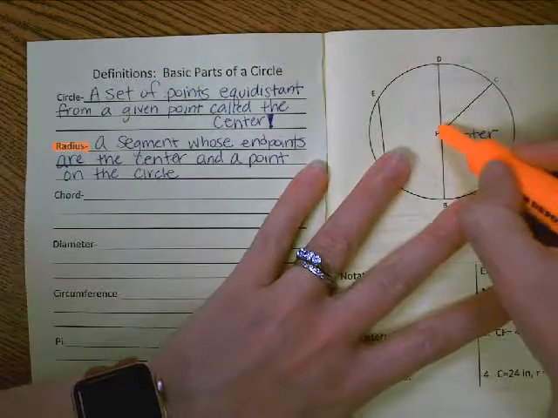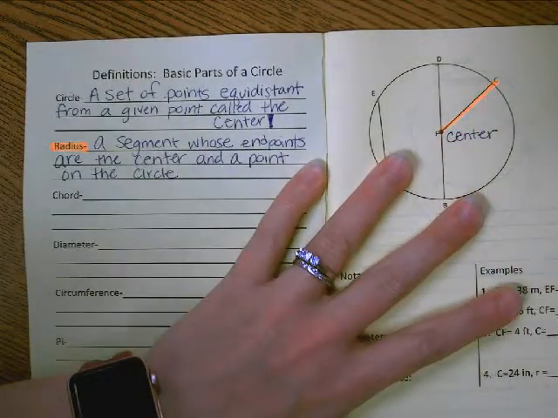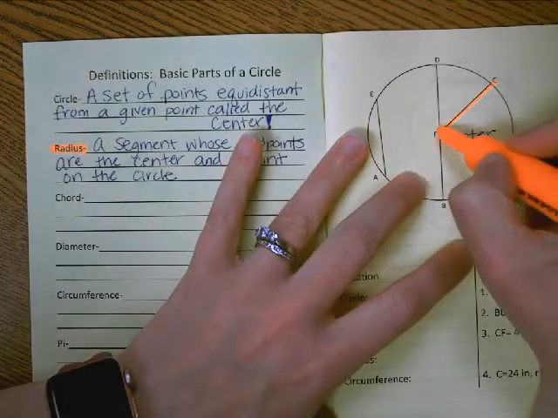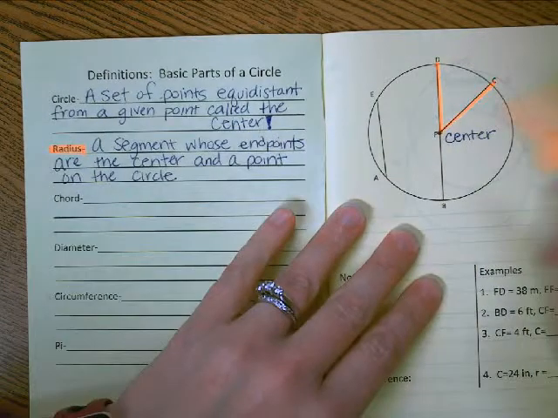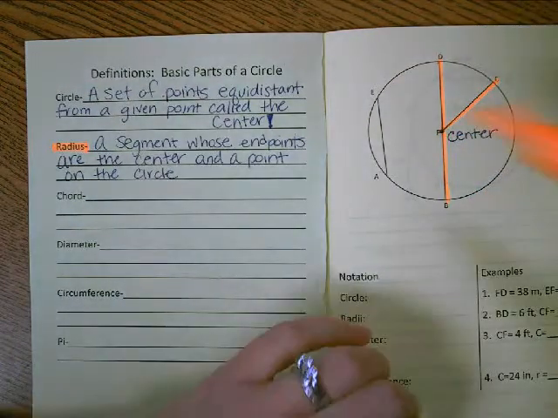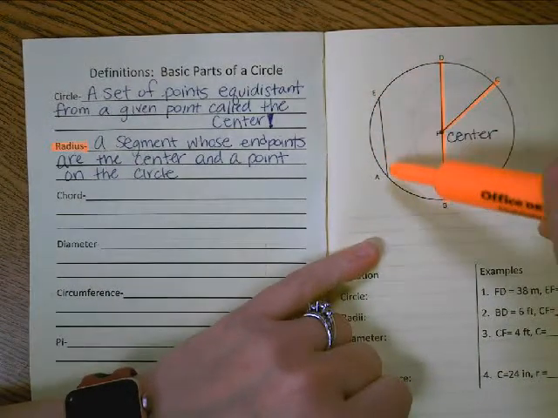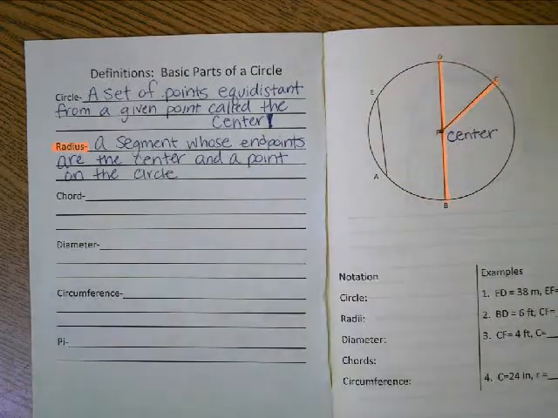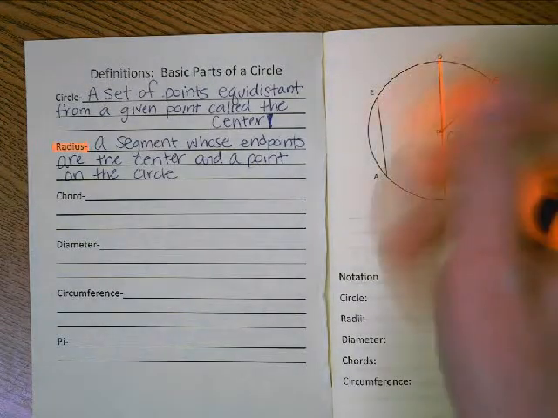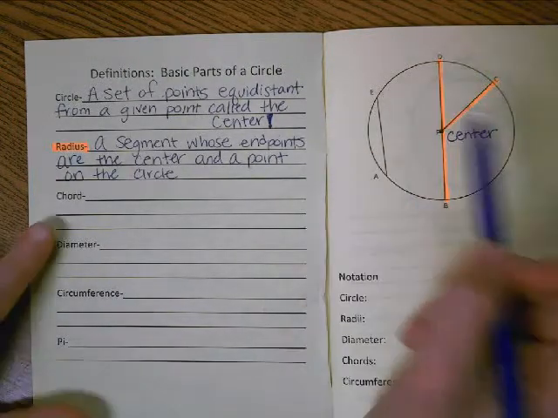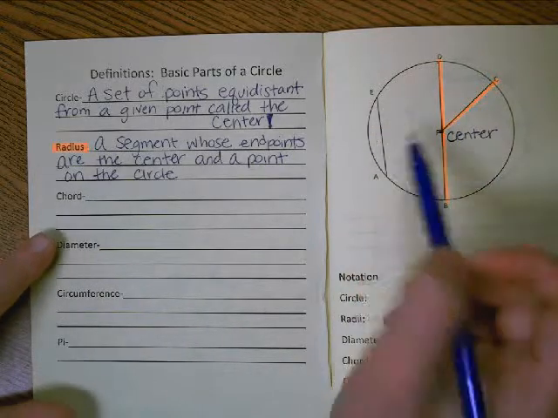But if I start at the center and I go to a point on the side of the circle, that is a radius. So FC is a radius, F to D is a radius, also F to B is a radius, right? A to E is not a radius because it doesn't start at the center of the circle. Okay, so there's only 3 radii listed on this circle, even though there's a million of them that you could have. Actually, there's an infinite number that you could have. So that leaves me with EA.